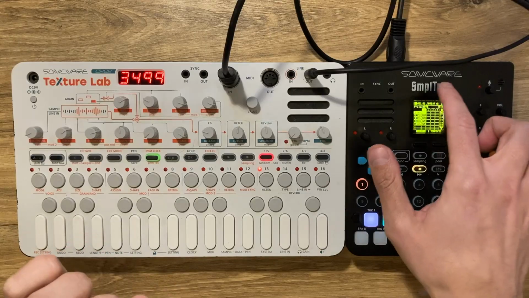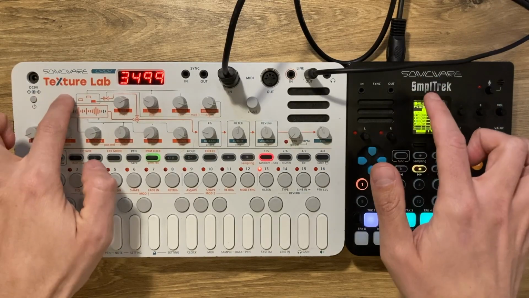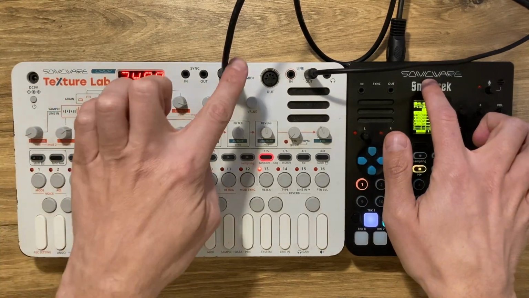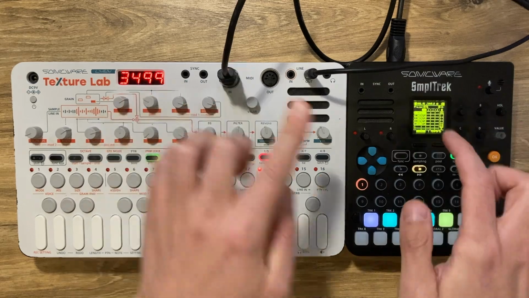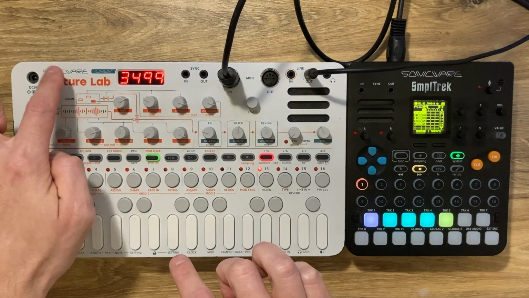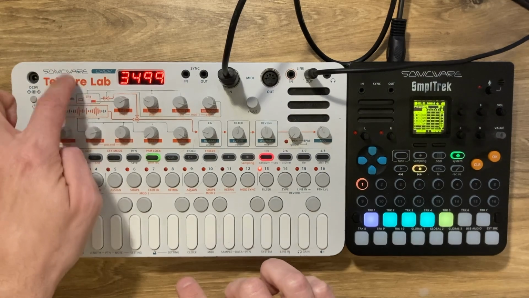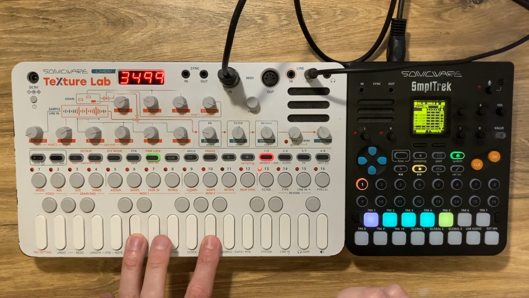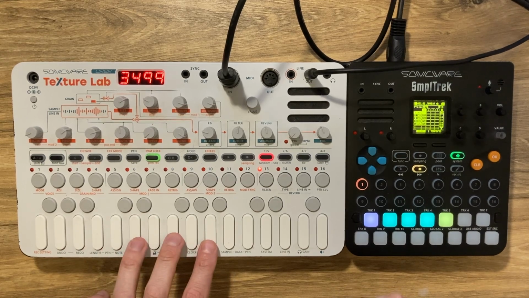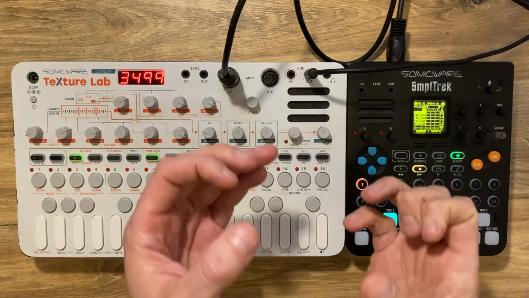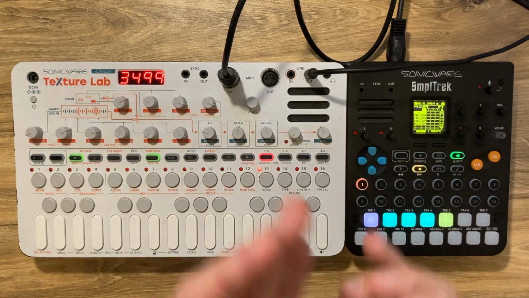Okay, so now I've connected my SmplTrek to my Sonicware Texture Lab, and I'm going to be using the SmplTrek as a MIDI controller for the Texture Lab, and I'm going to use the same exact instrument tracks that we used before, only this time they're going to be triggering notes on the Texture Lab. I have a sample loaded up already. This is a sample I've used before. It was originally me just blowing some air across an empty wine bottle.